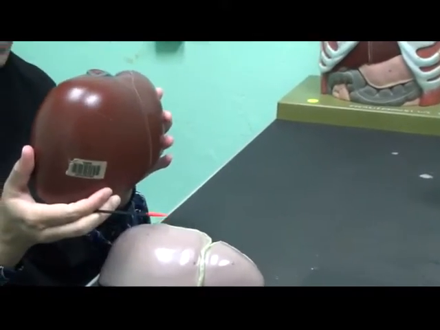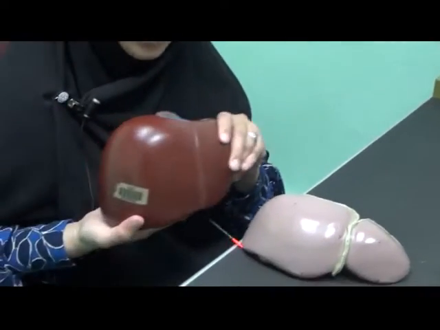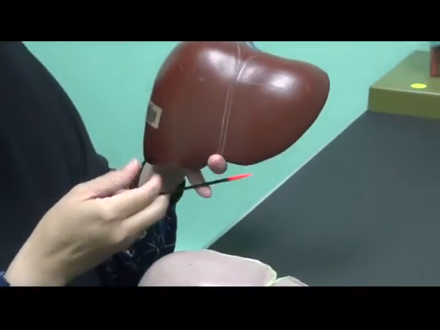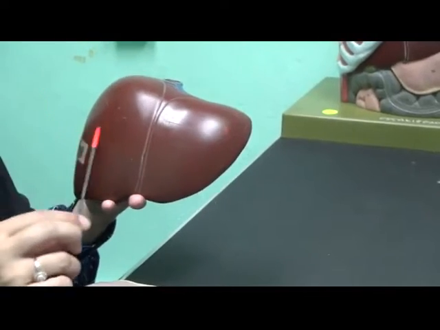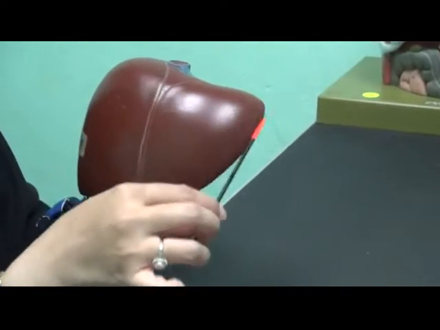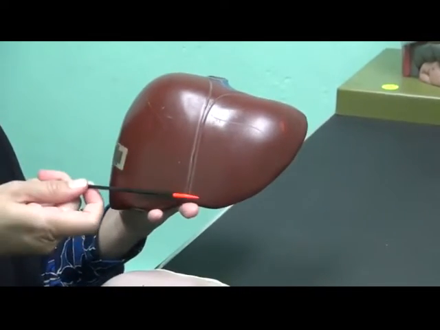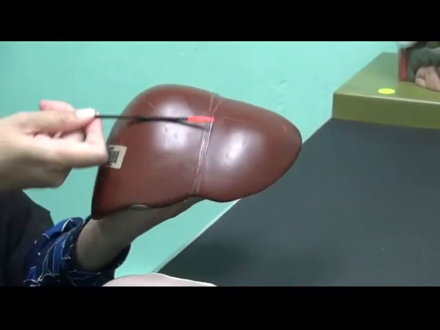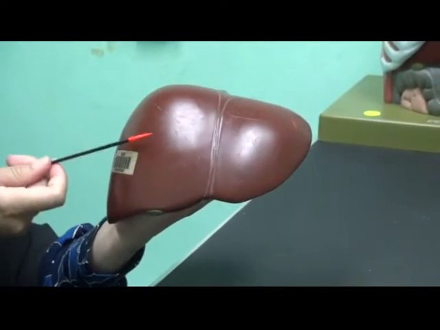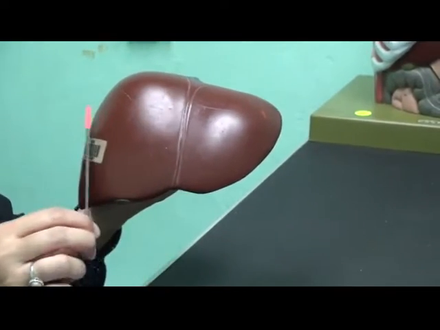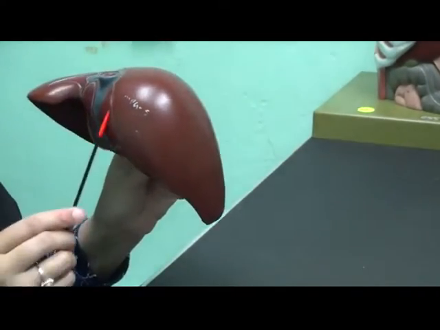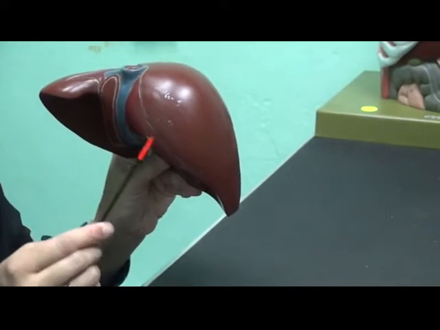So in anatomical position, the liver should be like this. This is the anatomical position, and it occupies the right hypochondrium, and then the epigastric region, and also a bit here at the left hypochondrium. And this is the diaphragmatic surface. Basically, the diaphragmatic surface of the liver covers the anterior part, the superior part, and a bit of the posterior part, which is the bare area.